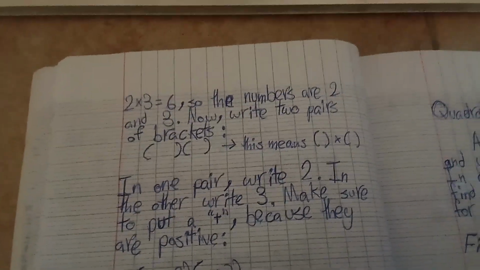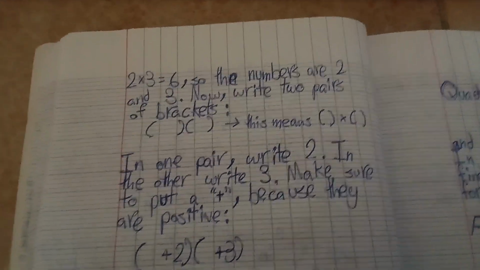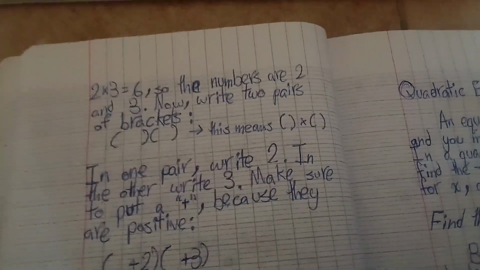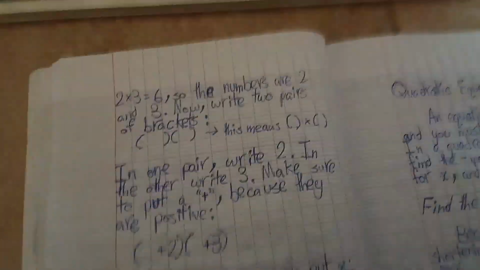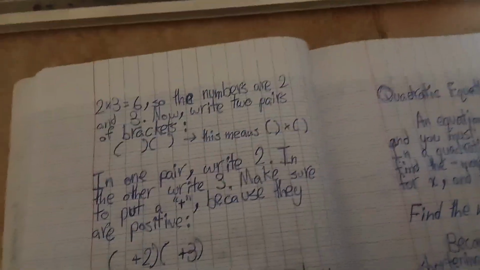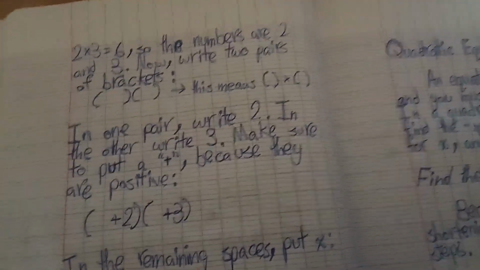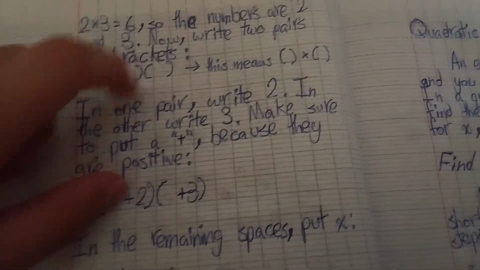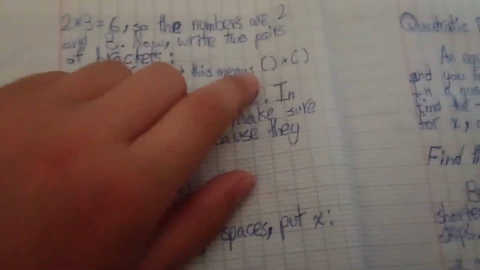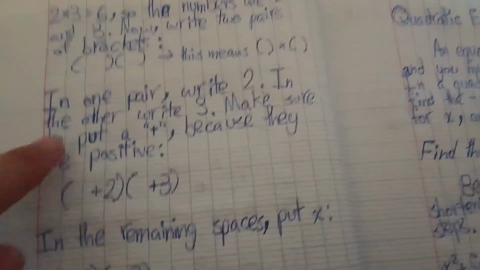Now let's write two pairs of brackets. This can help us. We must do this to make the shortened expression, the factored expression. In one x, these parentheses times these parentheses is the same as the original expression.